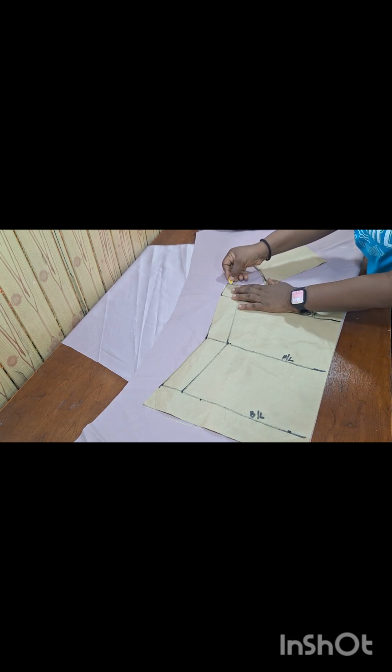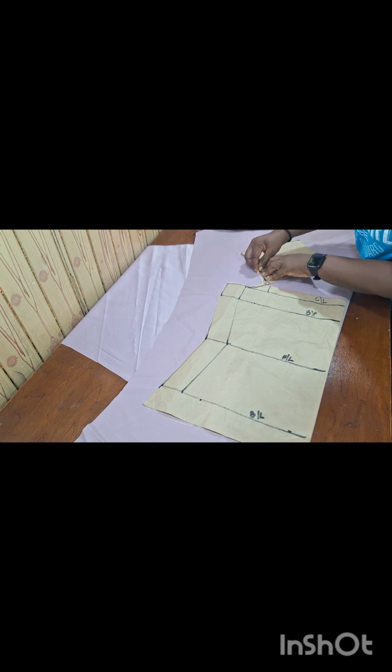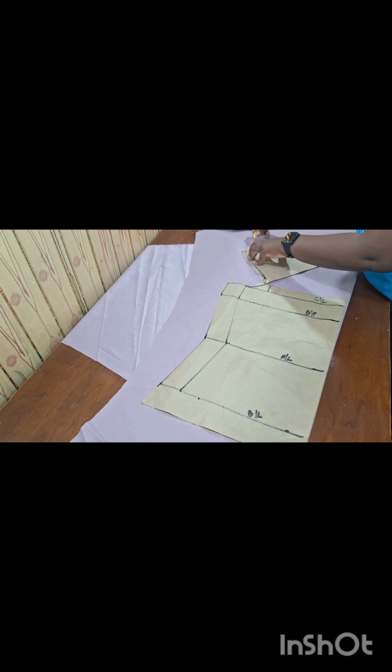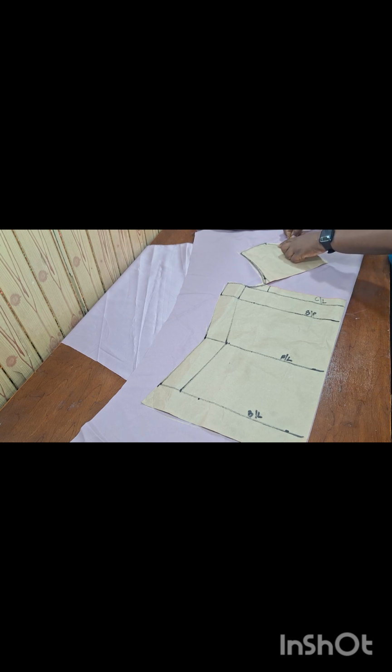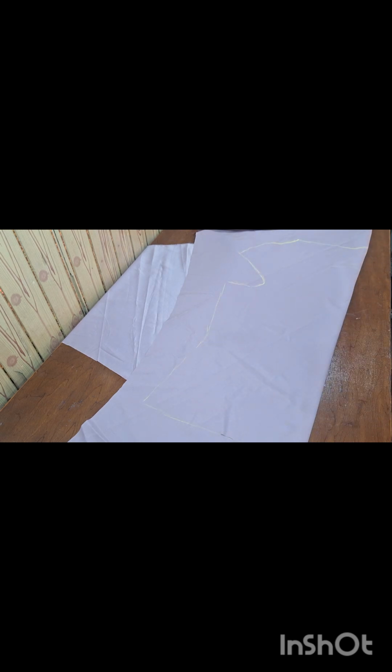Then I just traced my armhole the same way it has been placed here. I just want to show you because it wasn't showing well when I went back to look at the video. Marked it here. This is my neckline that I'm tracing here. When you get to the end of the neckline, you just draw your line and connect it all the way to the end of the fabric, the fold, and from there we can now cut out. I hope you can see it now, because I checked the video and it wasn't showing. So now I'm going to cut it out.